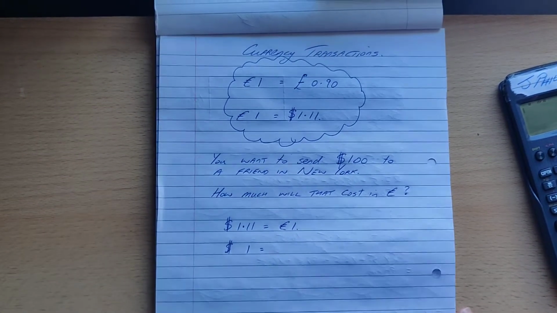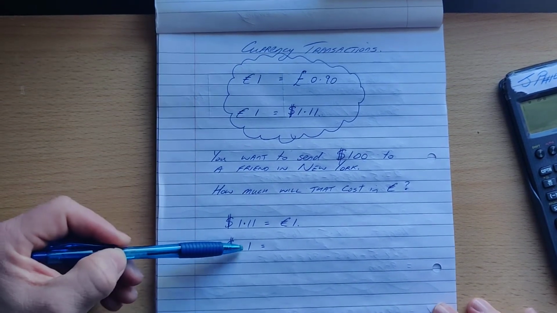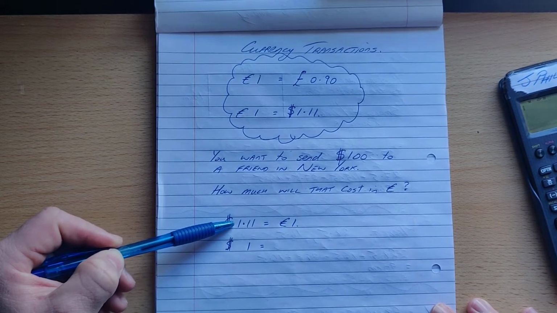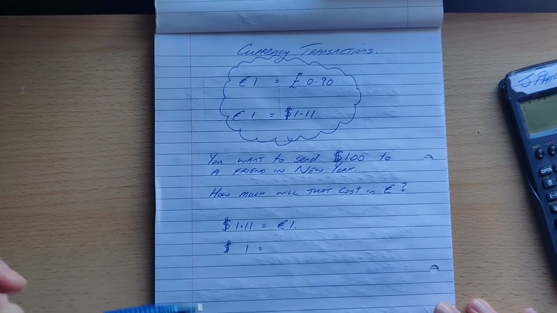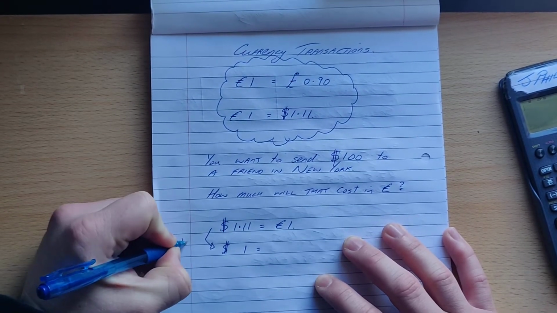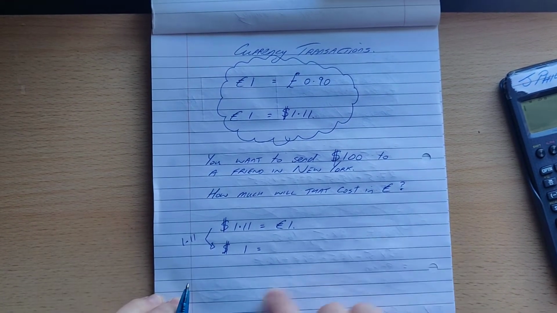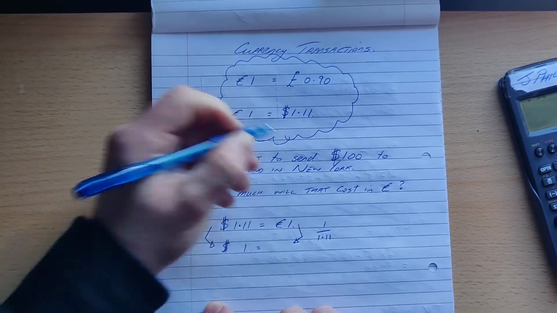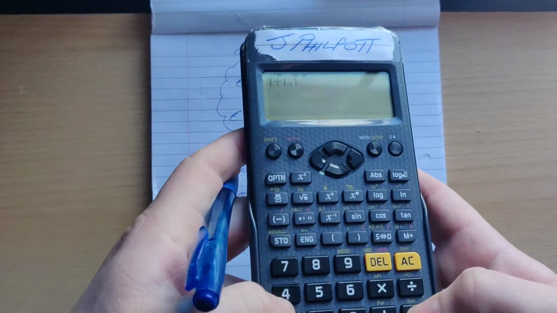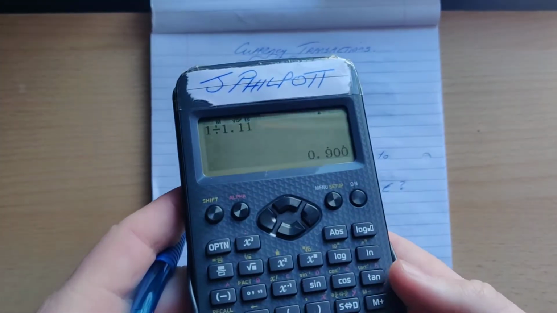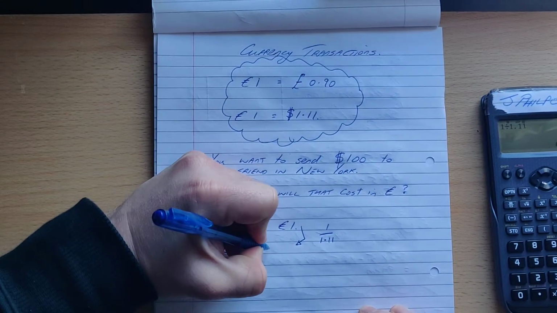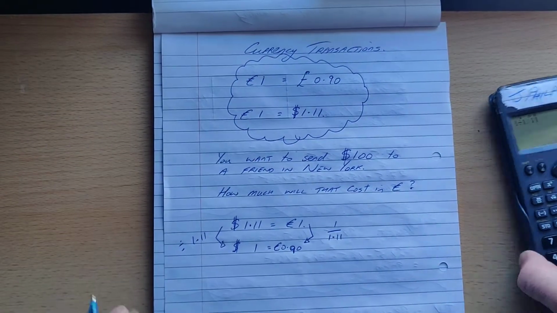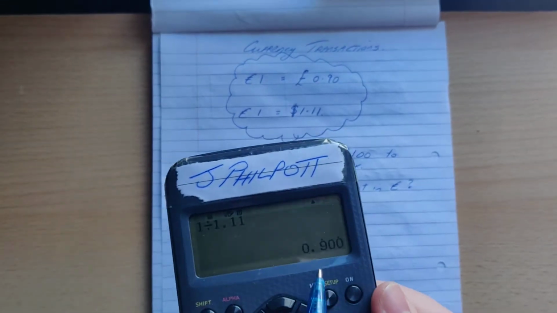Now if you've seen my fractions video, you will know that if you want to get 1 of anything, you divide a certain number by itself. So how do I go from 1.11 down to 1? You divide this left hand side by 1.11. And again, because it's a weighing scales, you have to do the same on the other side. So 1 divided by 1.11 gives me 90 cents. So $1 is worth 90 cents.